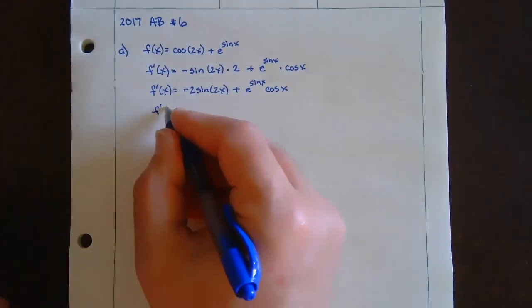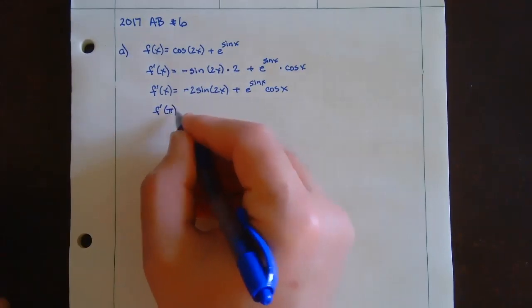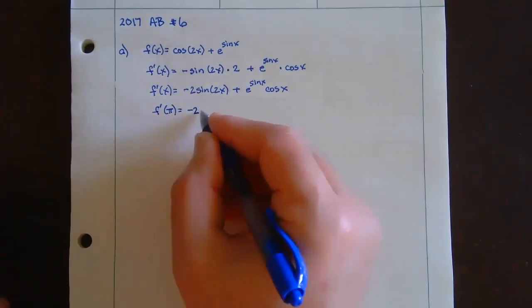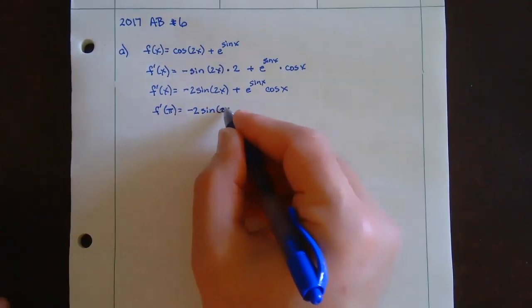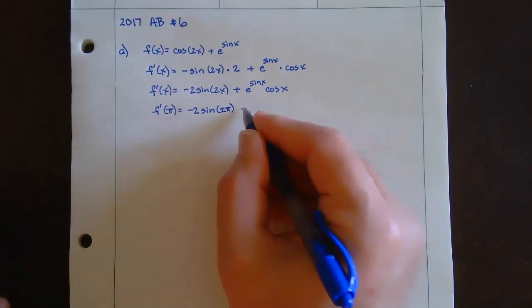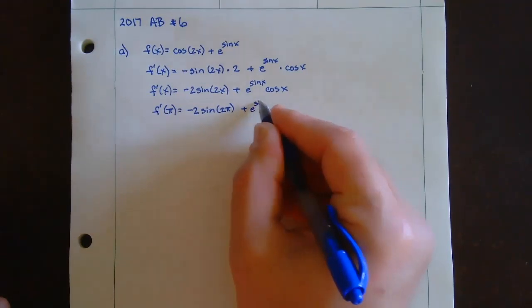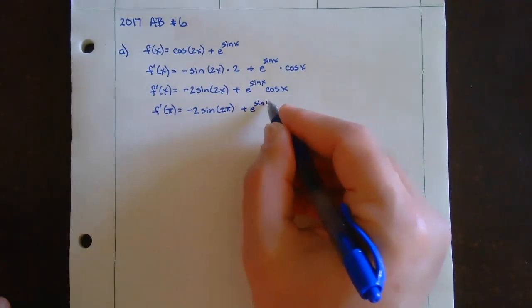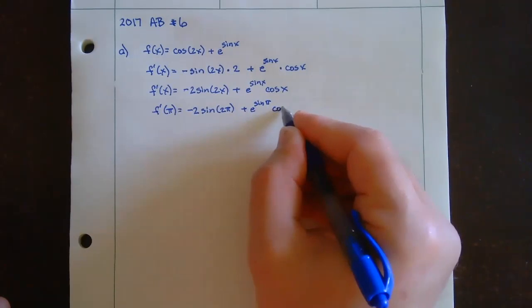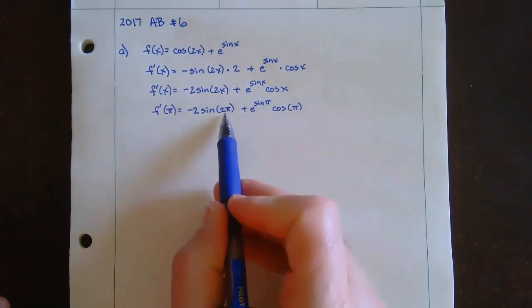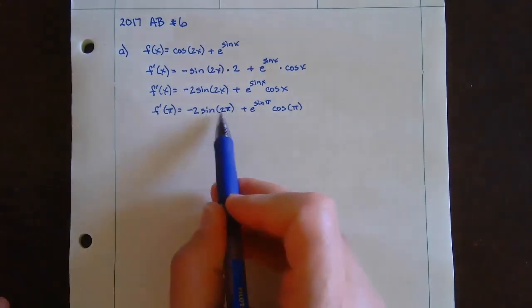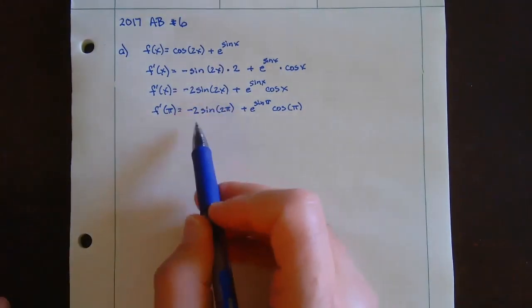So f prime of pi would be negative 2 sine of 2 pi plus e to the sine of pi times cosine of pi. Okay, 2 pi is right on the positive x-axis, right? And sine is 0 there.